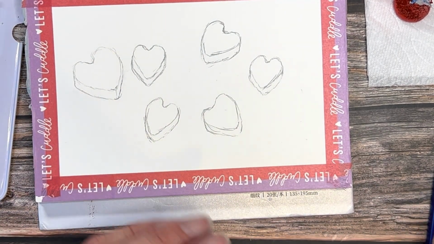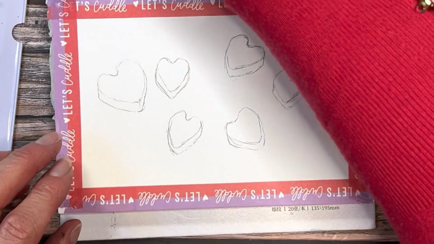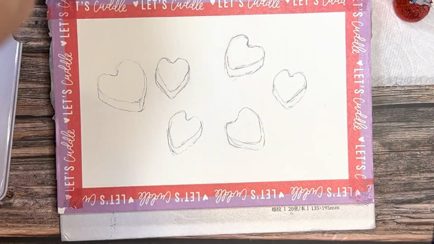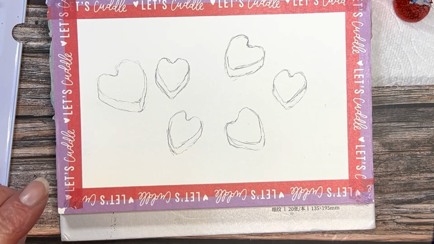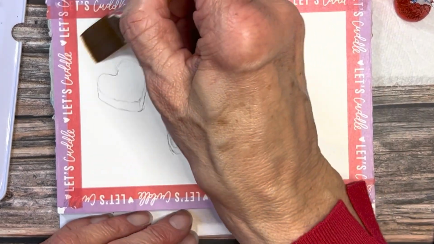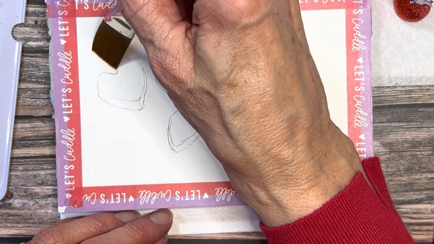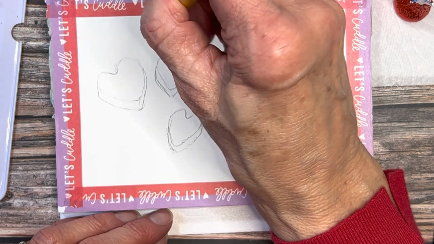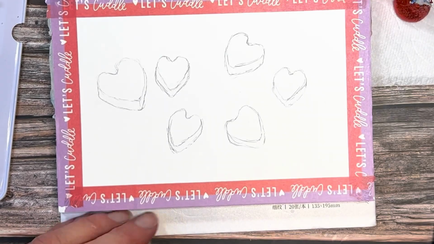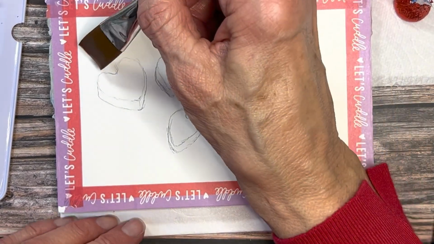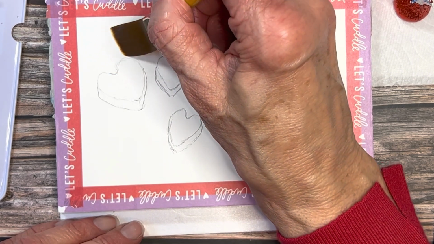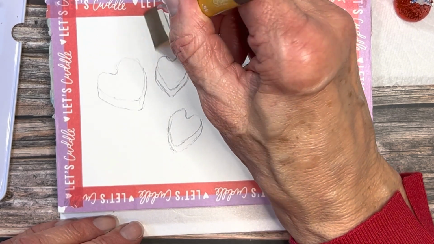I'm okay with that. Let's start out this time with the background. I'm using my Princeton Snap 3/4 inch stroke brush, and I'm just going to get the background wet just like we typically have done in the past, going around the hearts. And I'm going to work in sections because I am in Colorado and it is so dry here.